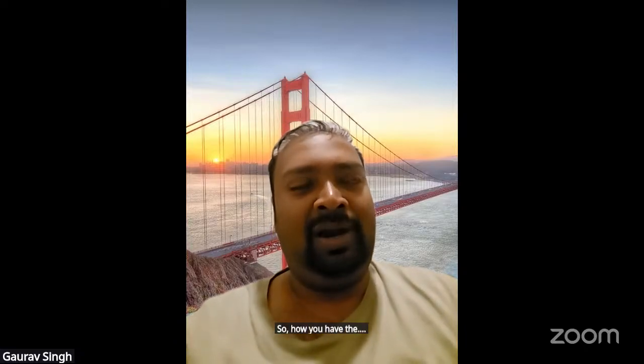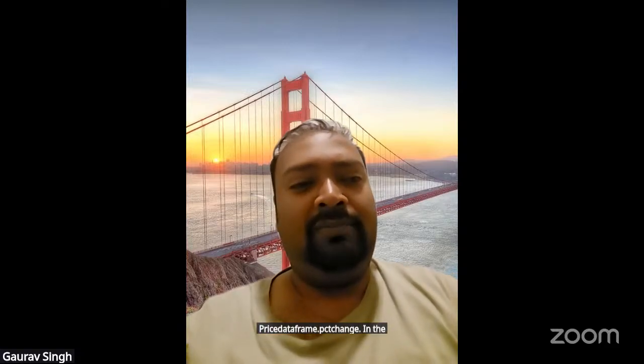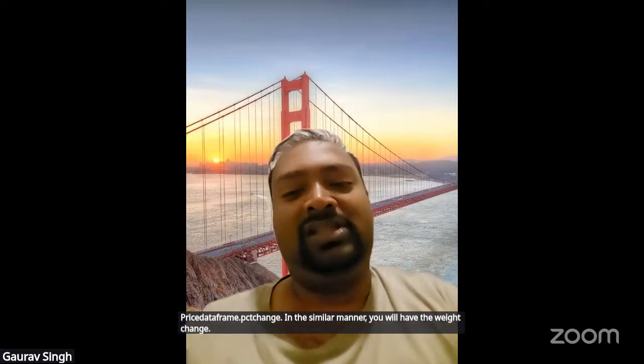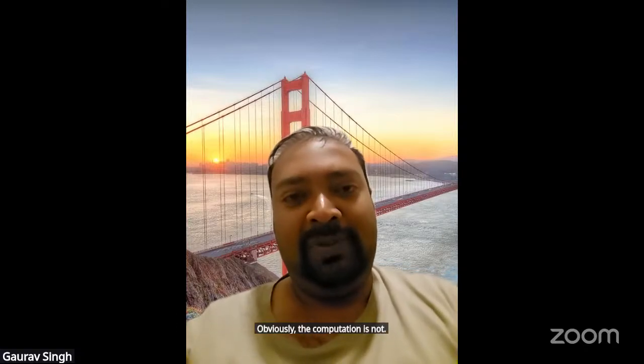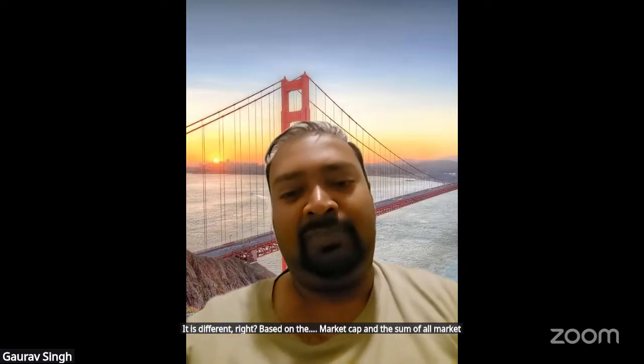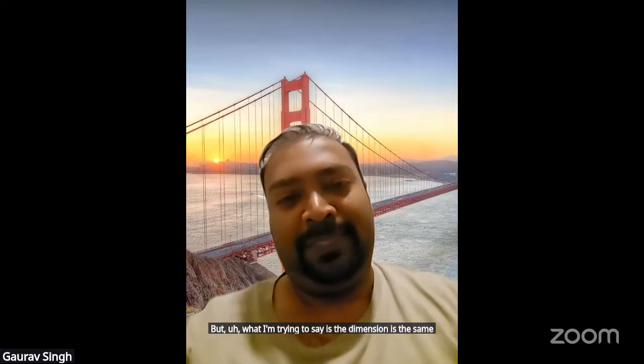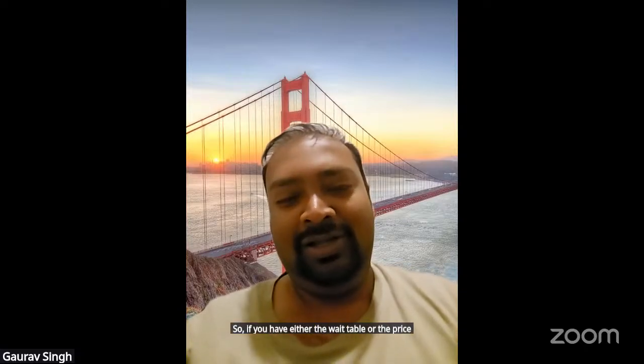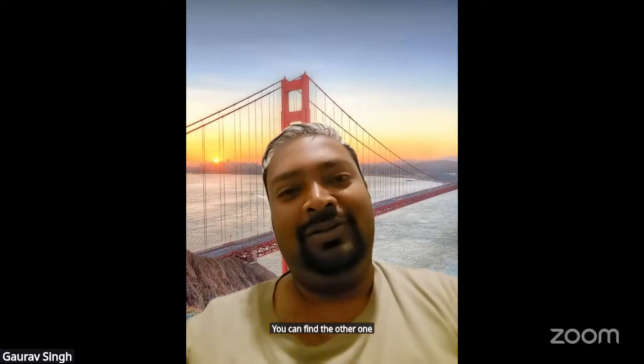So how you have the price data frame and the price data frame dot pct change, in a similar manner you will have the weight change. Obviously the computation is not dot pct change, it is different, based on the market cap and the sum of all market cap within that portfolio. But what I'm trying to say is the dimension is the same. So if you have either the weight table or the price table, you can find the other one. Okay.